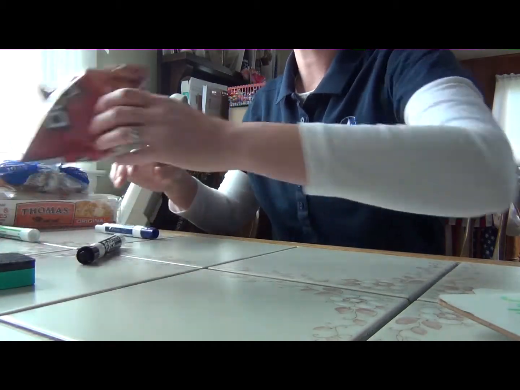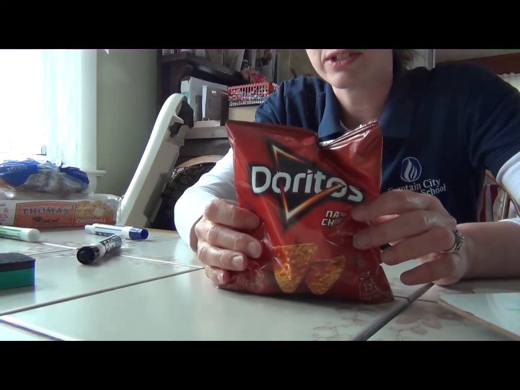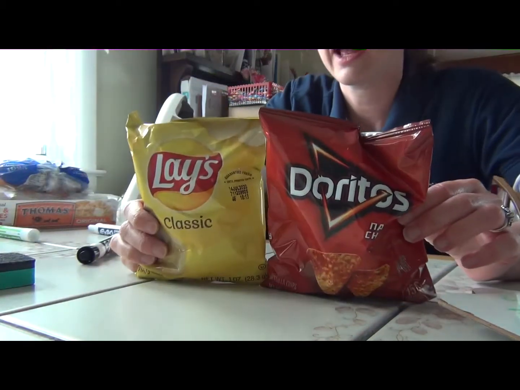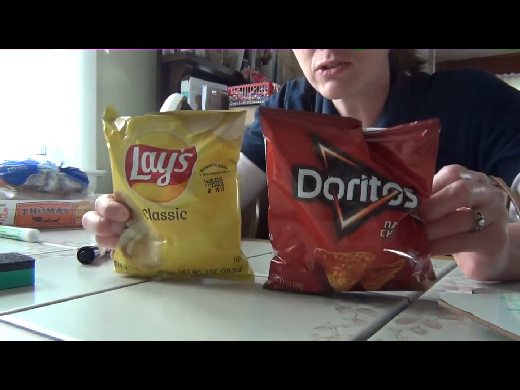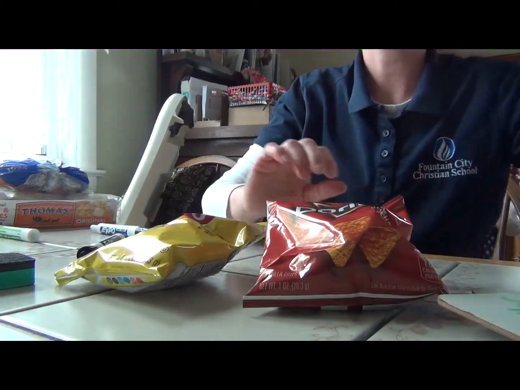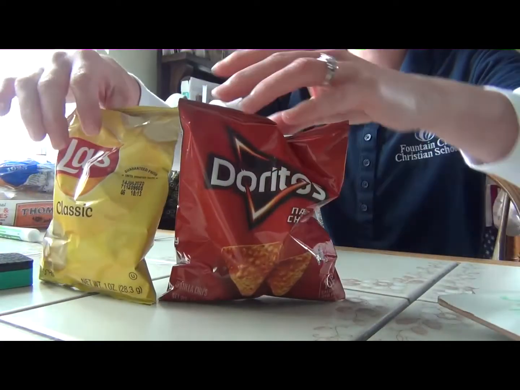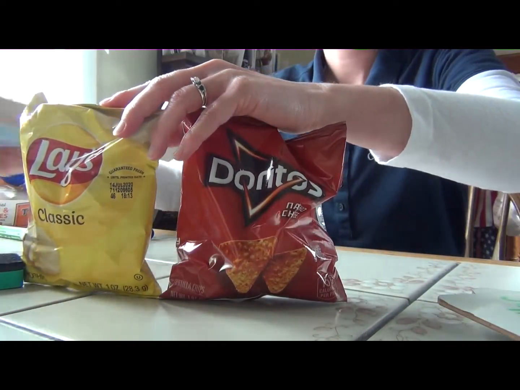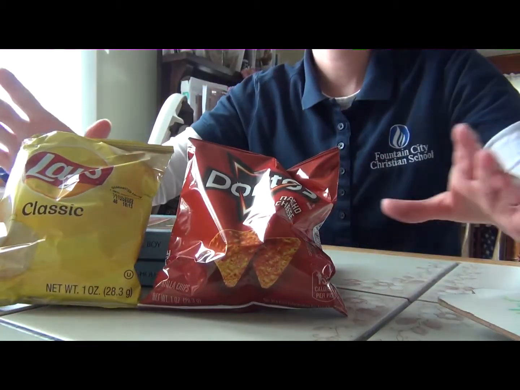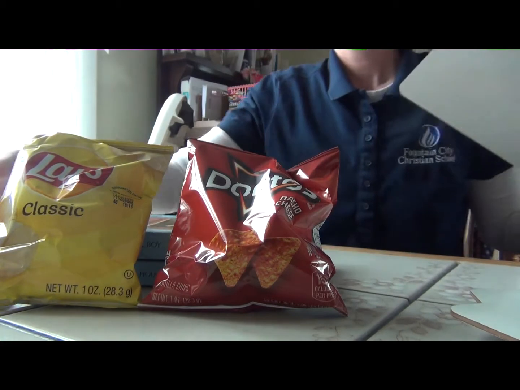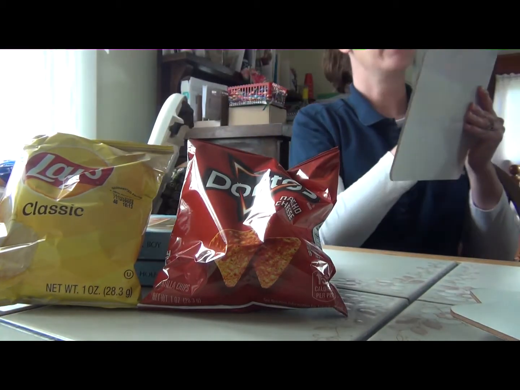Now, here I have Doritos and Lay's classic potato chips. Okay, so we have two kinds of chips, right? Stand them up so you can see them. Okay, let's draw another Venn diagram.